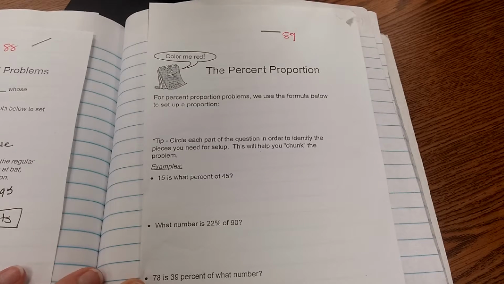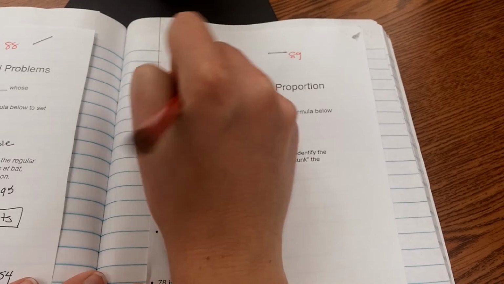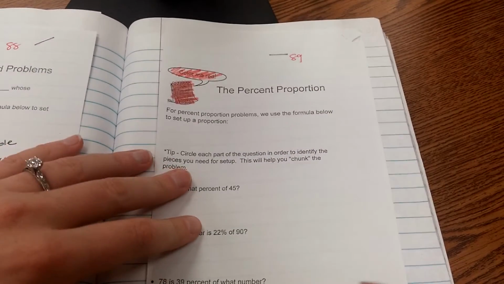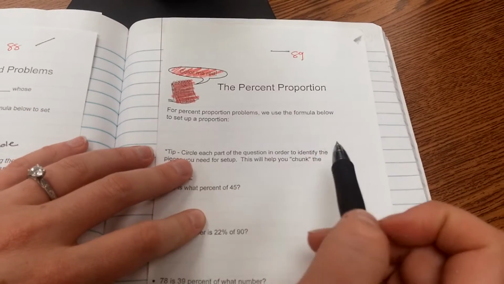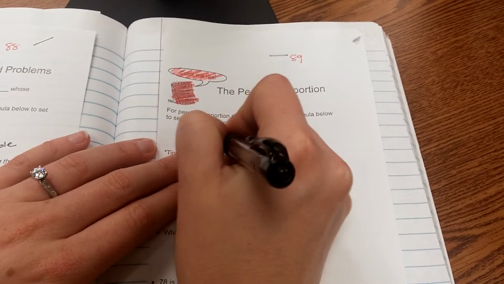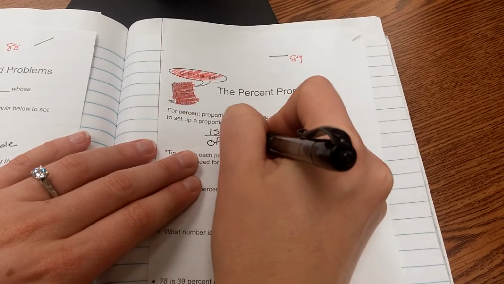In this video, we're going to talk about the percent proportion. Still part of Unit 6, colors still red. For percent proportion problems, we use this formula to set up a proportion. So we're going to think about is over of equals percent over 100.